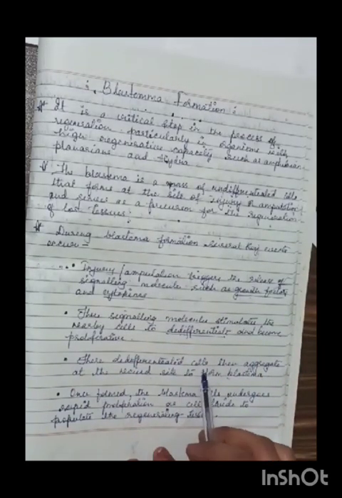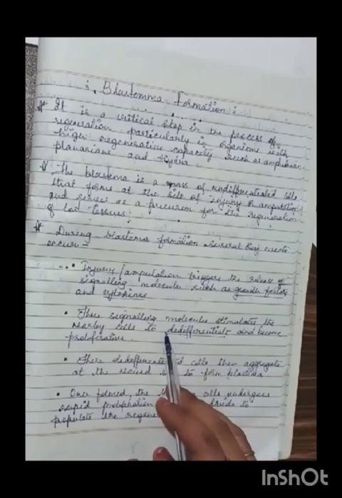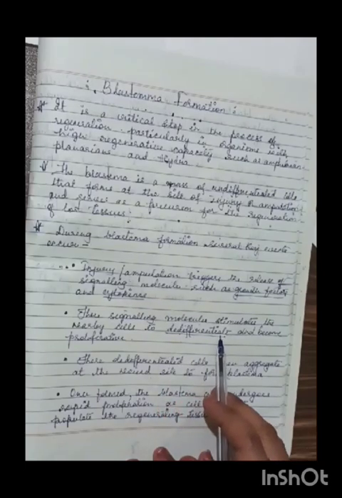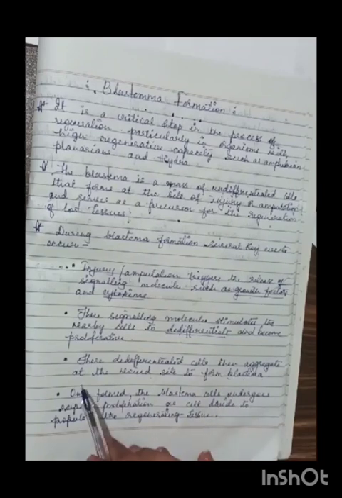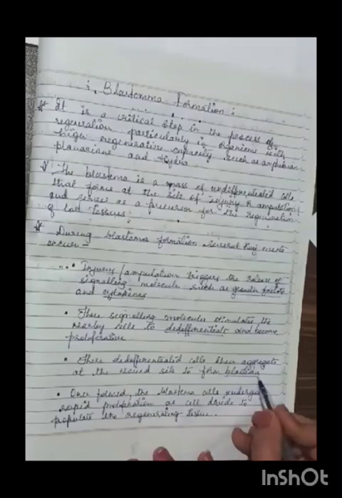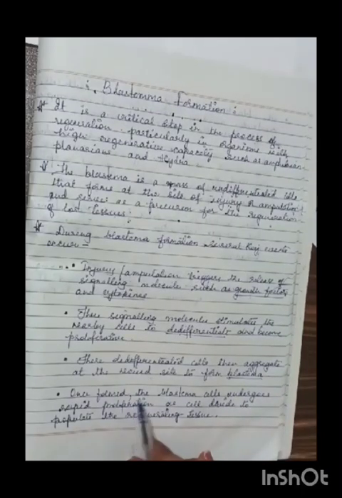These de-differentiated cells then aggregate. What are the de-differentiated cells forming? They aggregate at the wound site to form the blastema. Once formed, the blastema cells undergo rapid proliferation as cells divide to populate the regenerative tissue.